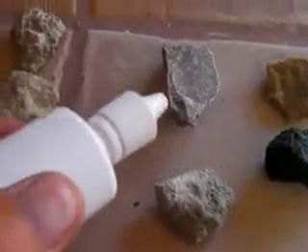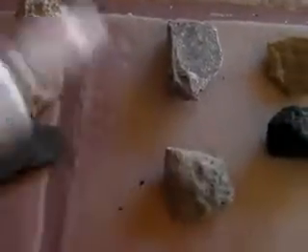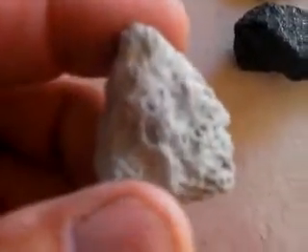The other thing you can do is you can put some of your vinegar on here, and I'll tell you that these two right here will fizz. Those are the only two that will fizz. These might have a little bit of calcium carbonate cement, but these are limestones. This one right here, this limestone, you can see a bunch of fossils in it.